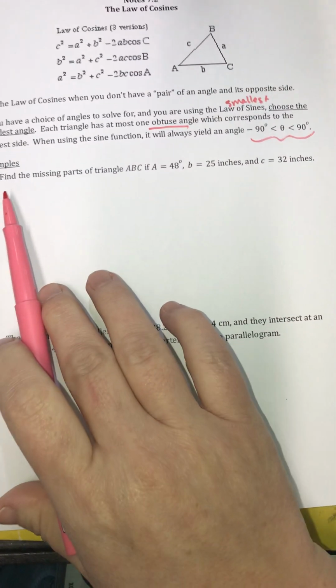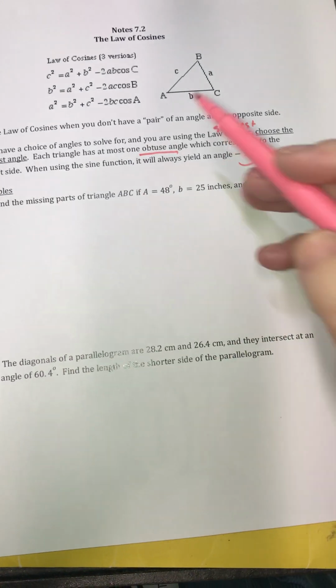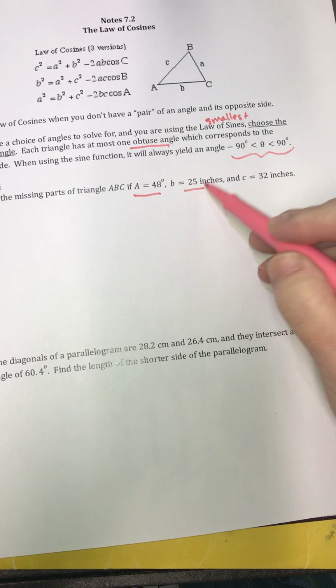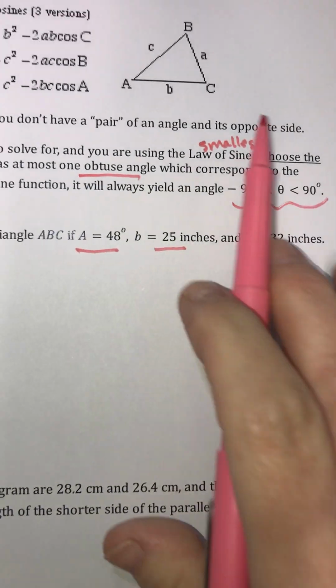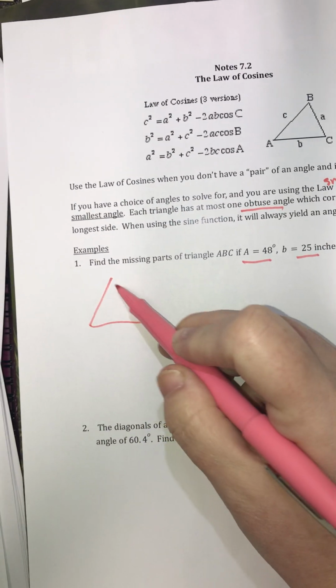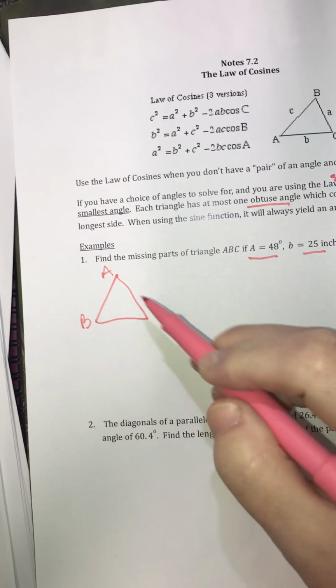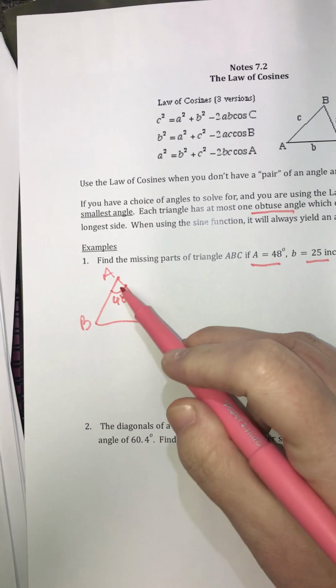So let's look at number 1. Find the missing parts of this triangle, ABC. And they tell us A, they tell us little b or side B and side C. As you can see, we don't have a pair. If I have angle A, I need side A if I want to use sine. I don't have that, so I'm labeling my A, my B, and my C. I don't have an opposite.